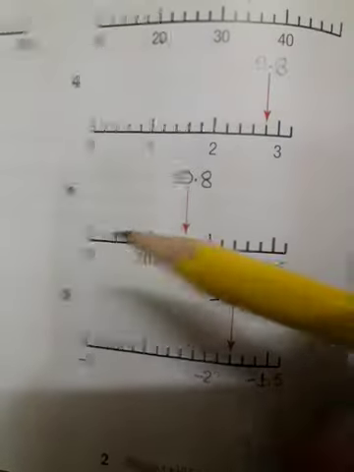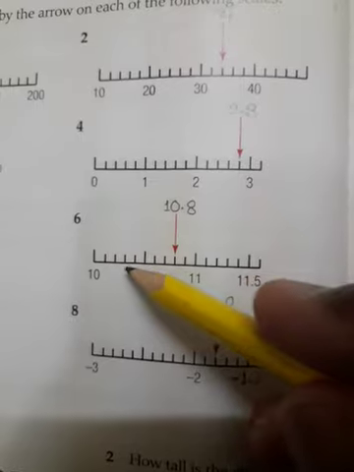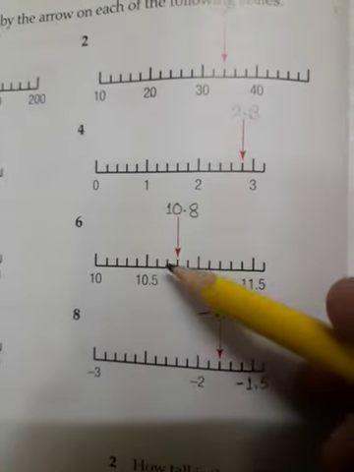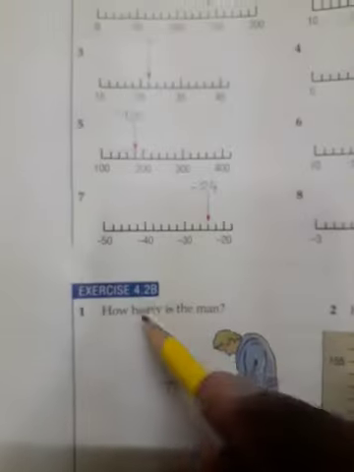Now look at this question. Here each gap, how much? Only 0.1, because 10.1, 10.2, 10.3, 10.4, 10.5. So this is 10.6, 10.7, 10.8. Okay, now look at this one.